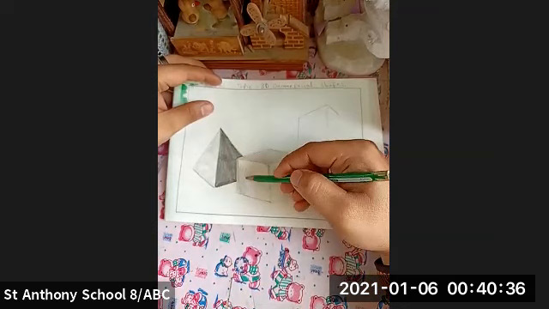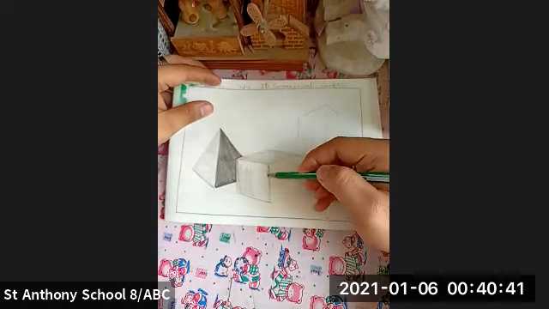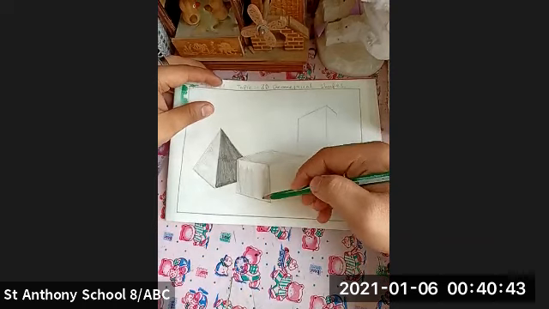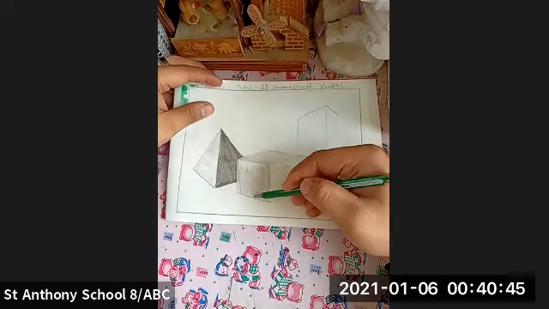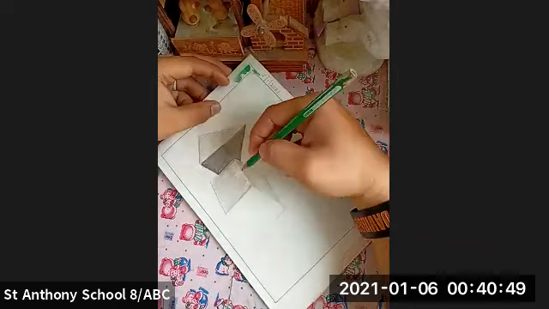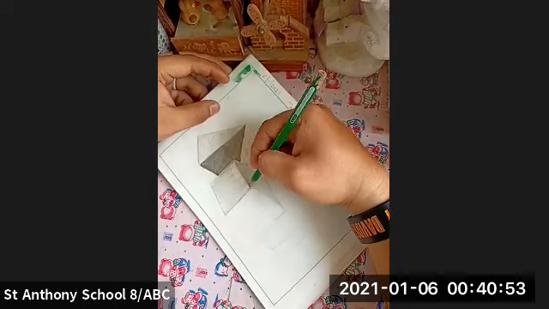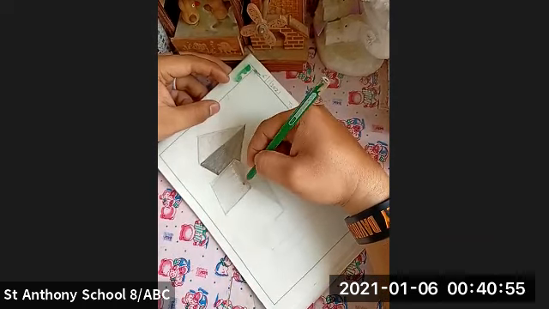In this way you have to do it. Use the pencil lightly, and then afterwards you can make it a bit darker. Okay, don't do it directly. Use the pencil lightly, and then afterwards you can do it a bit darker.